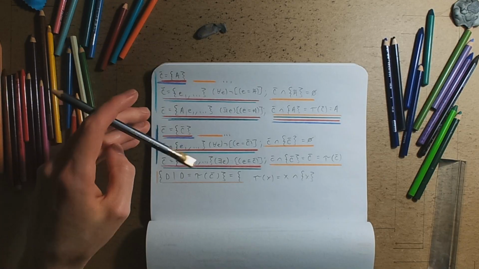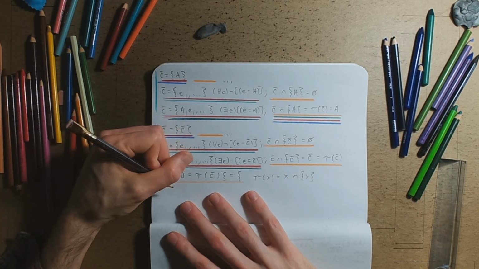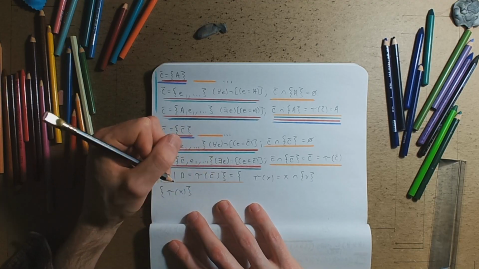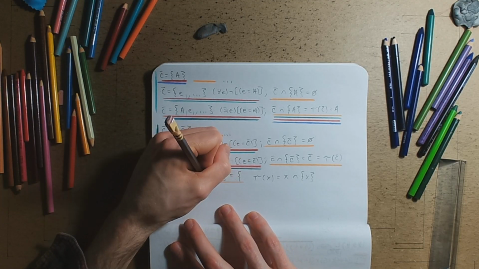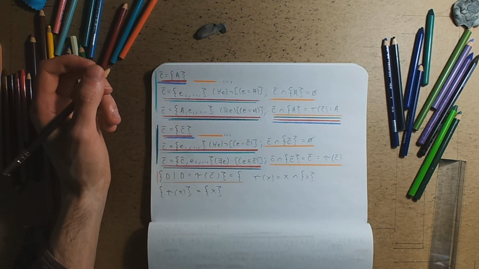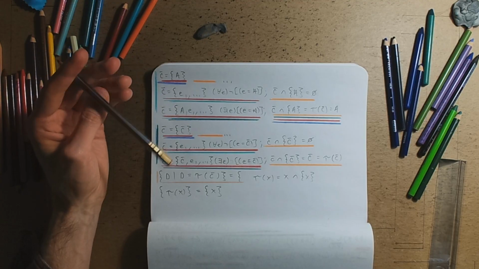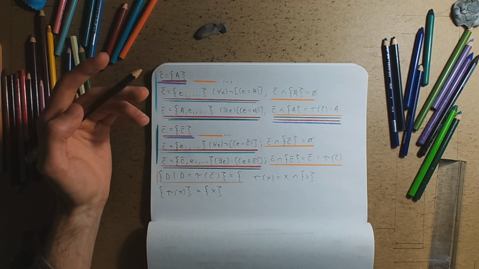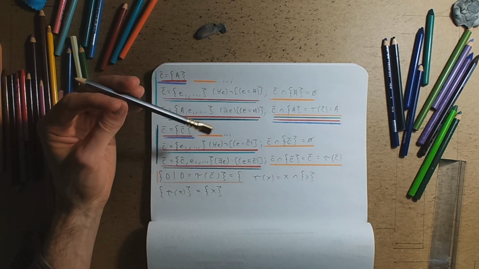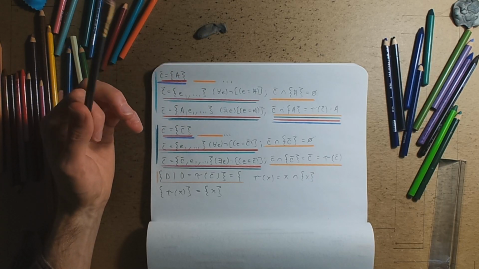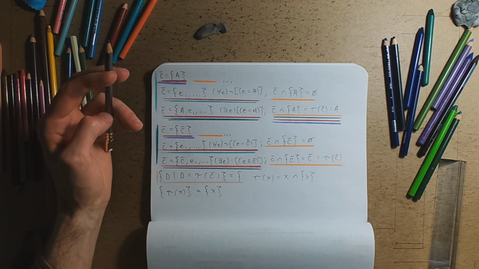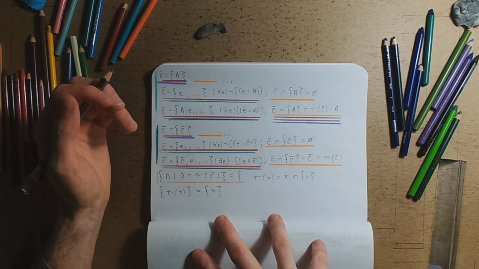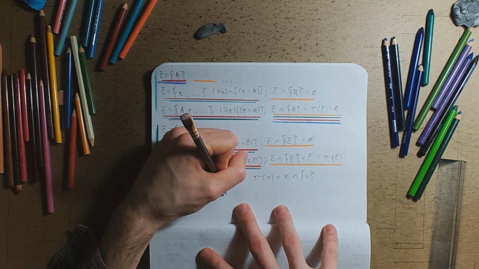Well, I think part of the idea was to try to capture this and say the set containing tau of x is equal to the set containing its elements x. I don't think that clarifies what point I'm making.